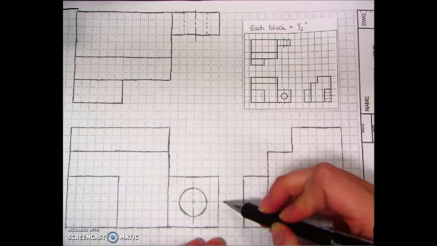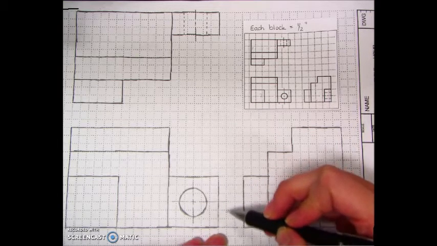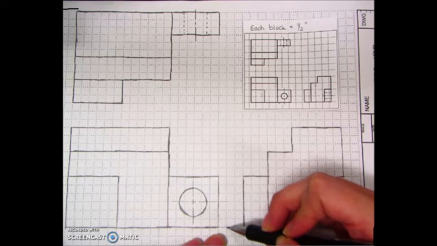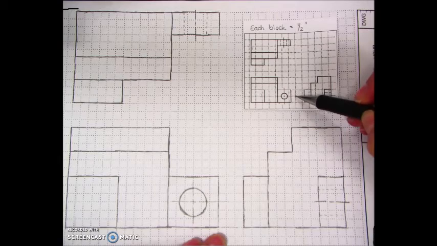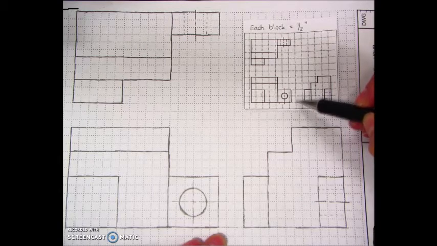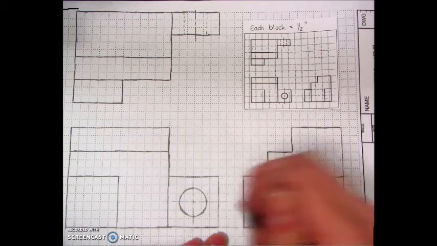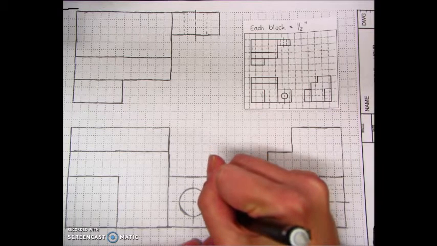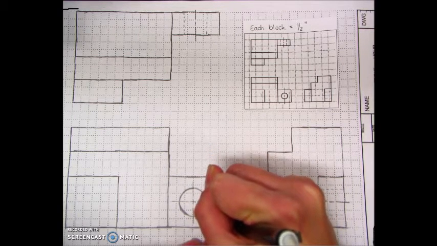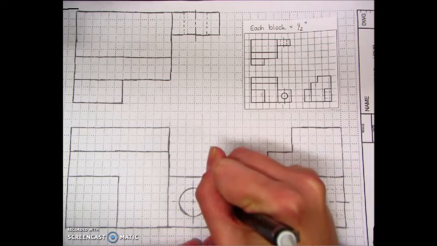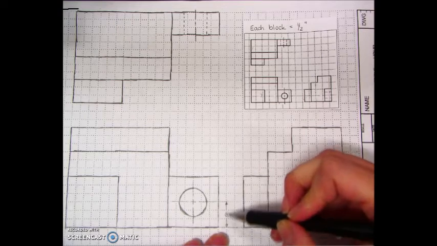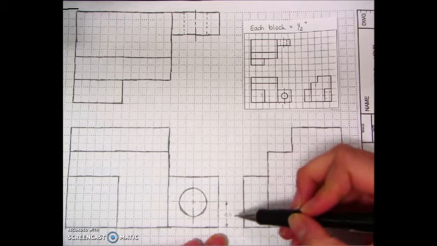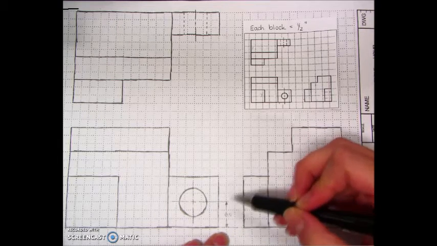This hole, at least the center line of this hole, is located 3 blocks from the bottom of our object. But on the original picture, it was only 1 block from the bottom of the object. Each block is ½ an inch, so I'm going to put that dimension of 0.5 on my drawing. Remember, closed in arrows, and because this space is as large as it is, I have the dimension in the middle with the arrows on either side of it.